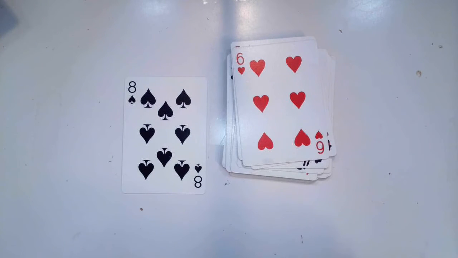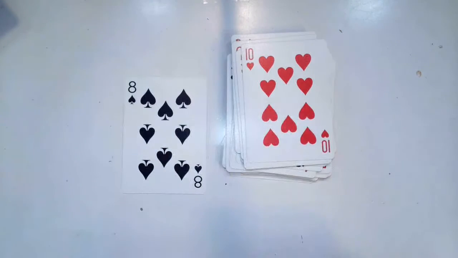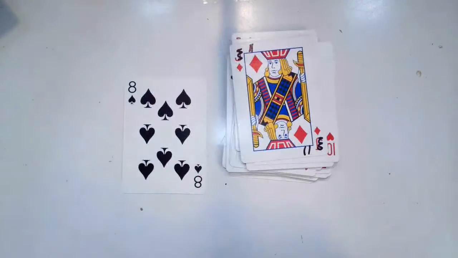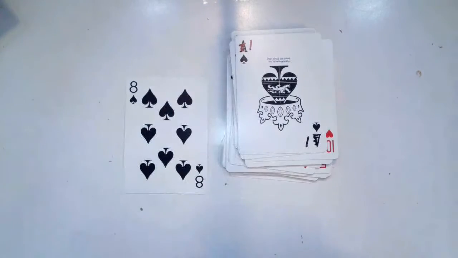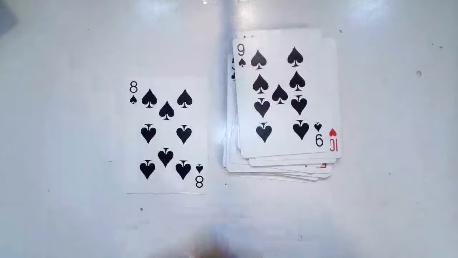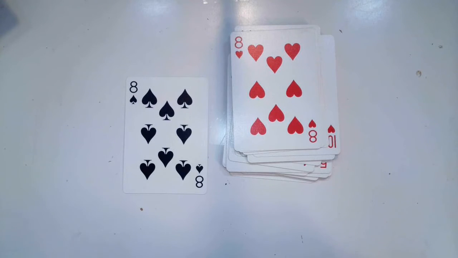8 times 6, 6 and 8 is 48. 8 times 5, 40. The clock, slide it over to 8. 40 minutes. 8 times 10, 80. 8 with the 0. 8 times 11, 88. Double that. 8 times 1, 8. 1, it's the other number. 8 times 9, 72. 8 times 8, 64.